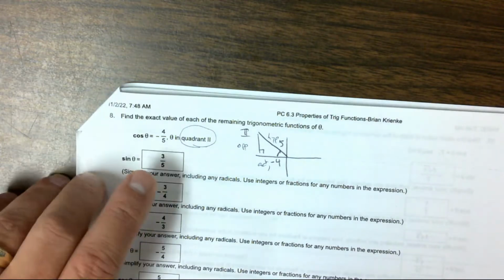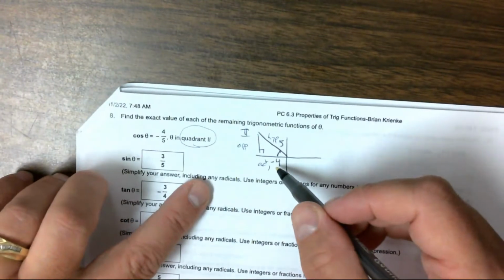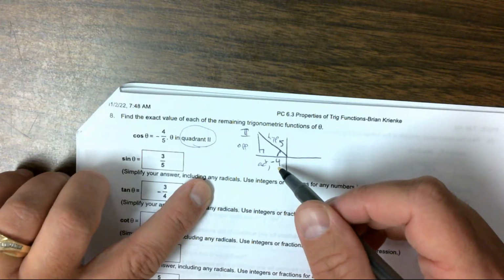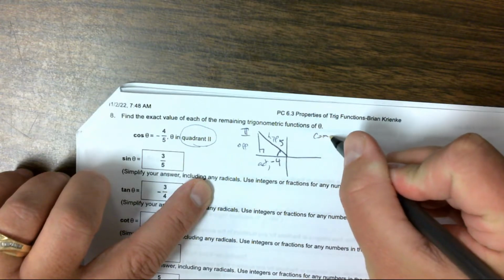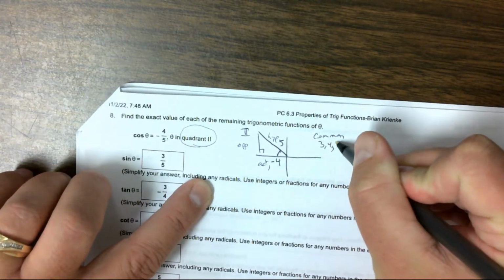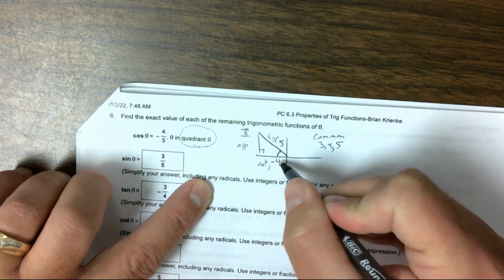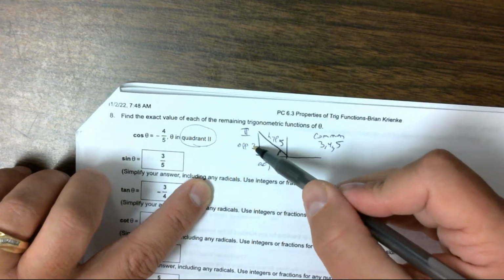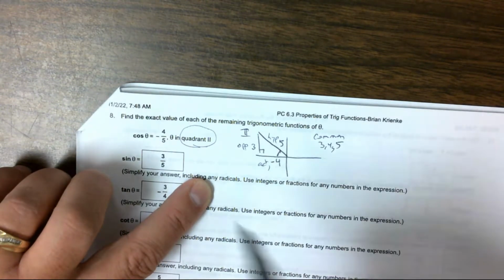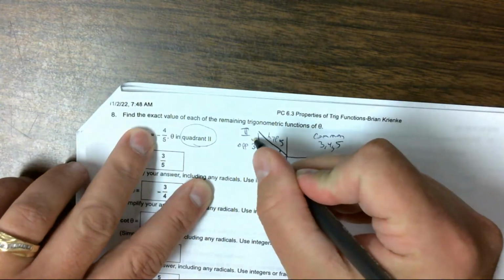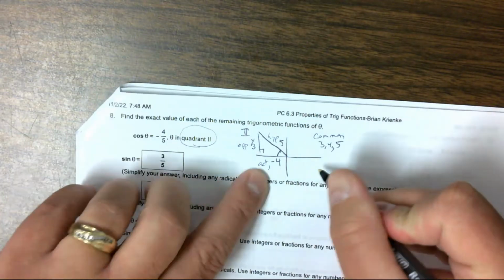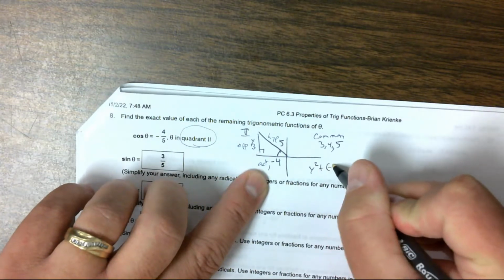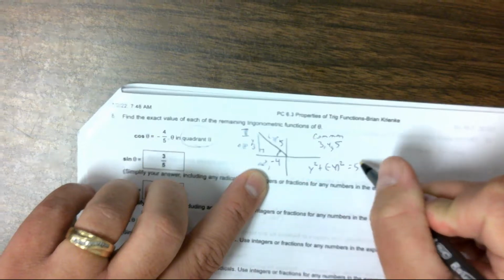Now, based on that, you can do your Pythagorean theorem, or in this case, a common right triangle would be 3, 4, 5. And 3 would go here. It is up 3, so that's why it's positive. Now, if you don't like that, then call it y and say y squared plus -4 squared equal 5 squared.